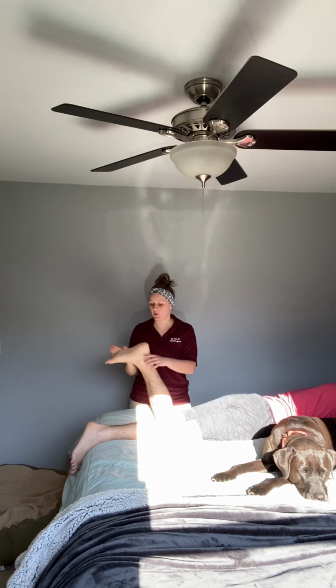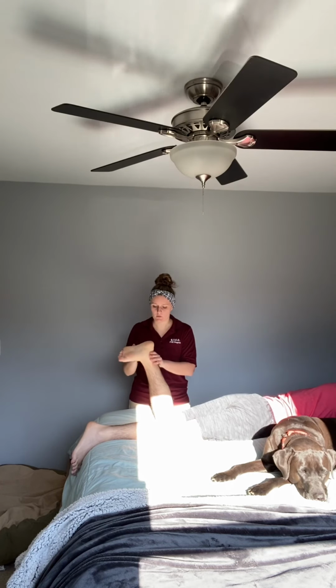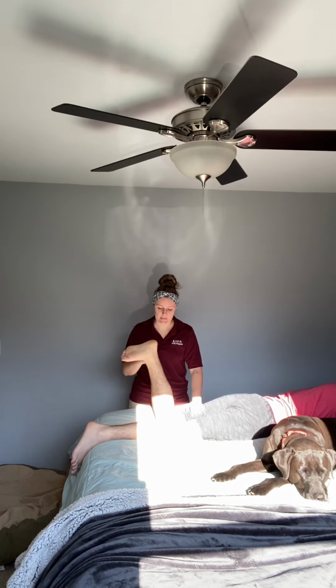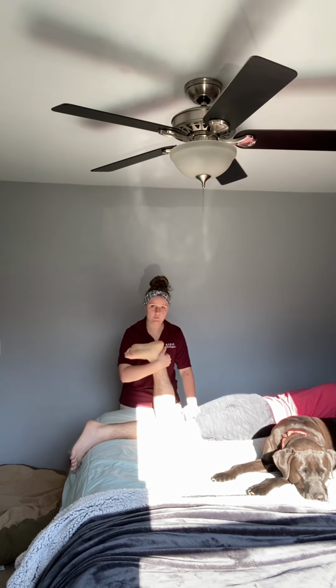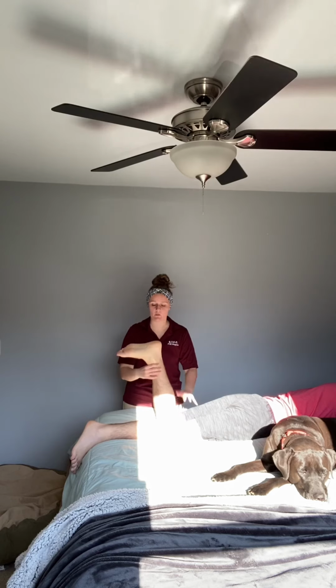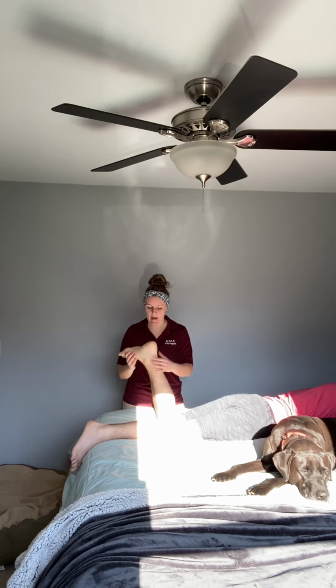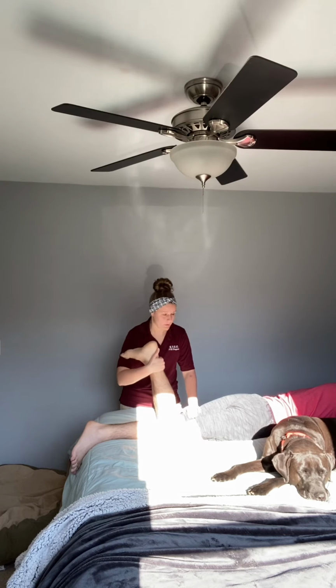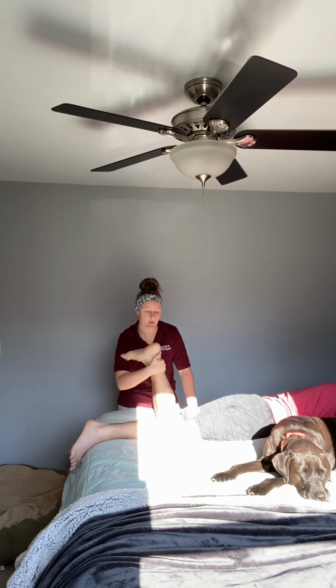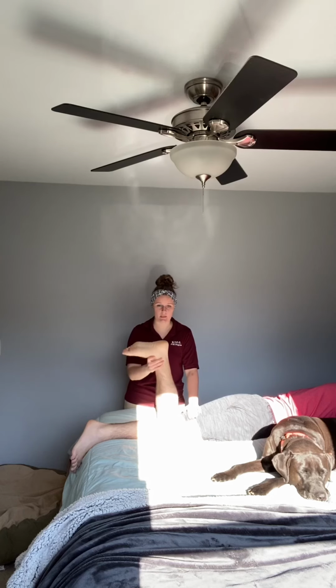And then the same thing here, you're going to have them internally rotate by turning those toes in, and you're going to provide a down and outward pressure. Don't let me pull you down. Grade 4, grade 5 for the medial group. For the lateral group, you're going to turn out again, and this time you're going to pull down and in, so don't let me pull you down. Grade 4, grade 5, moderate resistance, maximal resistance.